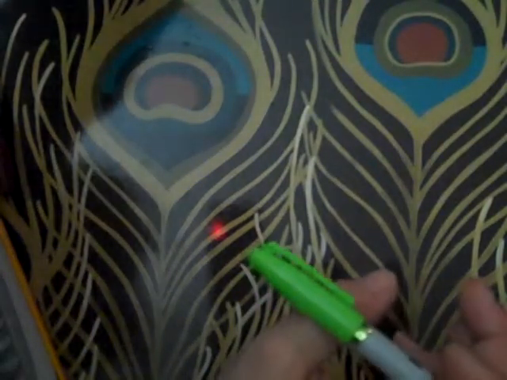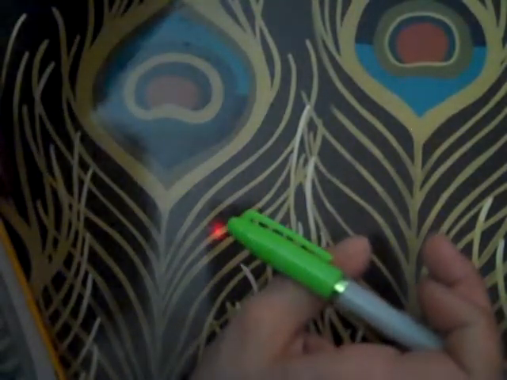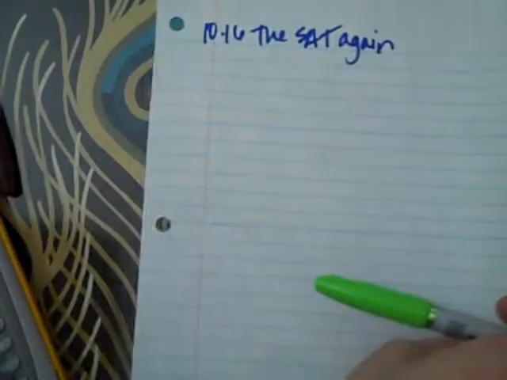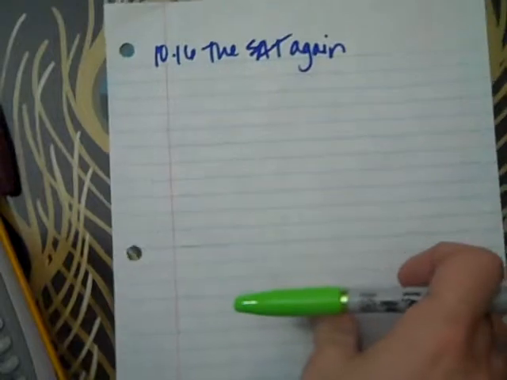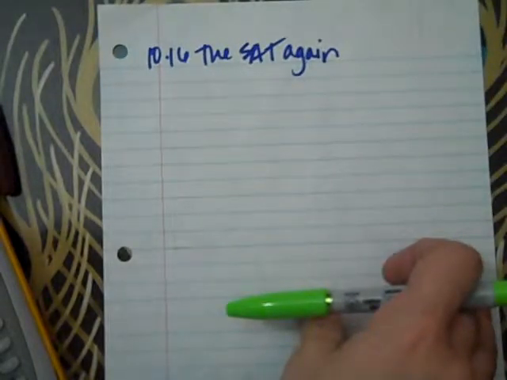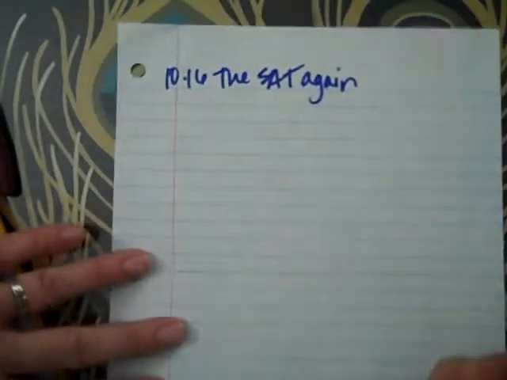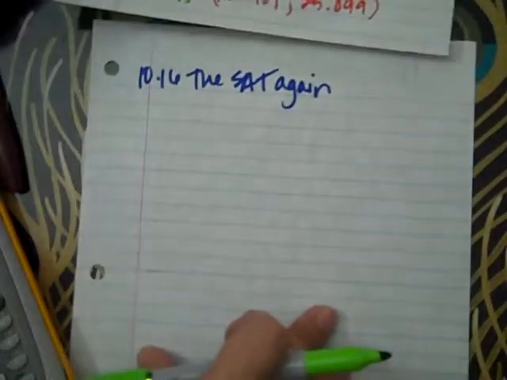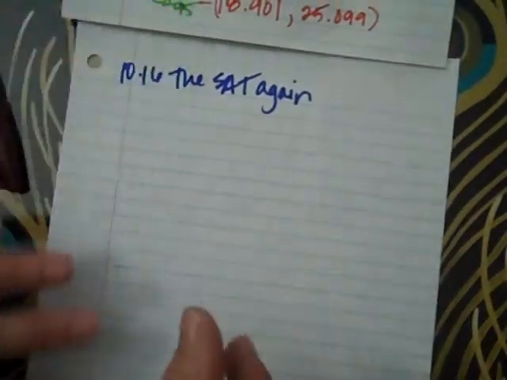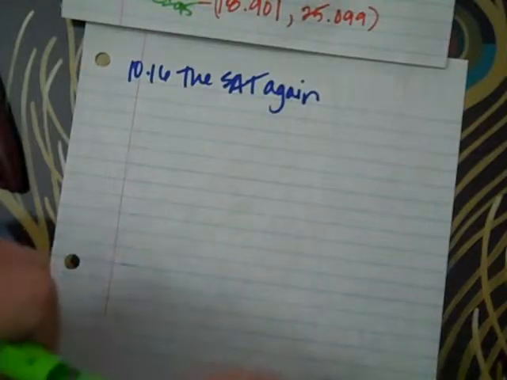Looking at 16 is dealing with the SAT again. And in this case, we are going to now change our sample size. What we dealt with the 95% confidence level in our last problem is going to be relevant to this problem. We're going to do the same calculations.